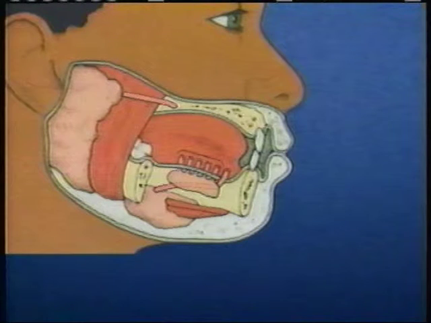Three pairs of salivary glands produce saliva which cleanses the mouth, moistens food in preparation for swallowing, and dissolves small food substances for tasting. Saliva also contains amylase, which initiates chemical digestion of starch.